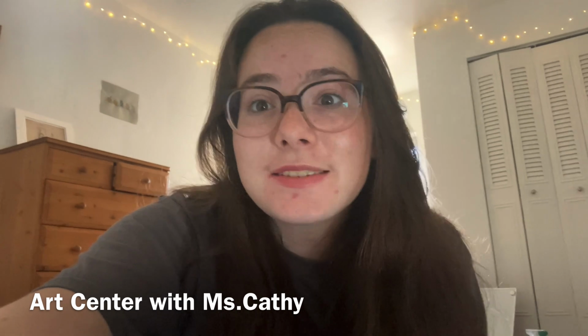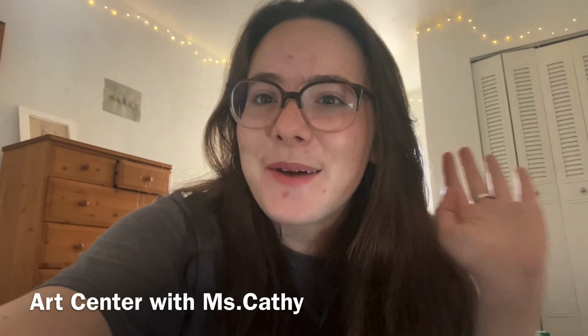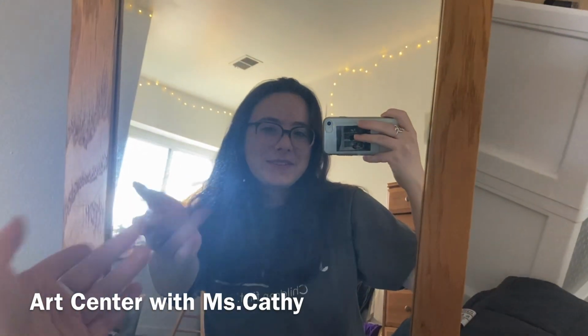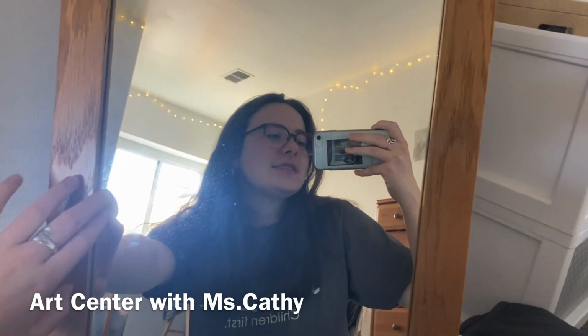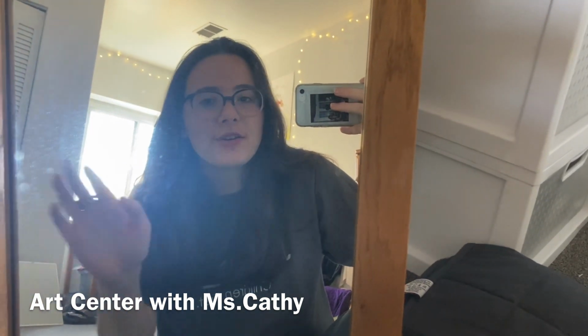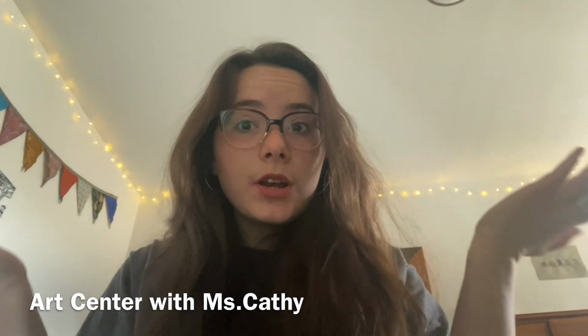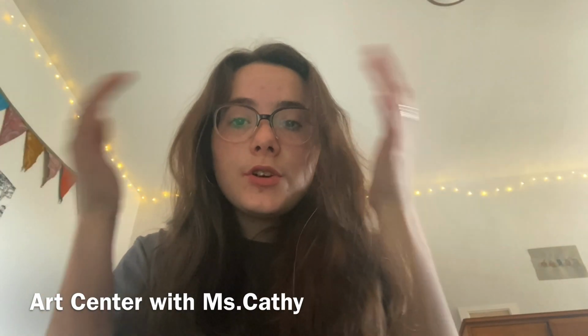So I want you guys to find a mirror, and I'm going to show you mine. So here's me in a mirror, and a mirror is a smooth, shiny surface in which we can see our own reflection. So we're going to use the mirror so that we can see ourselves and different traits about ourselves so that we can draw them. But first, we're going to think about what is a self-portrait.